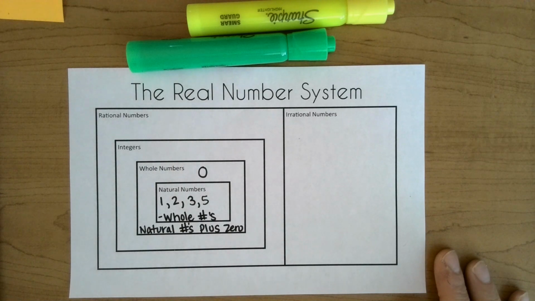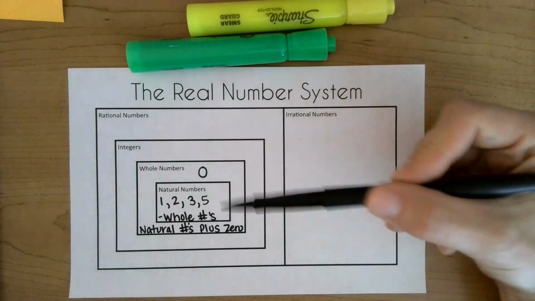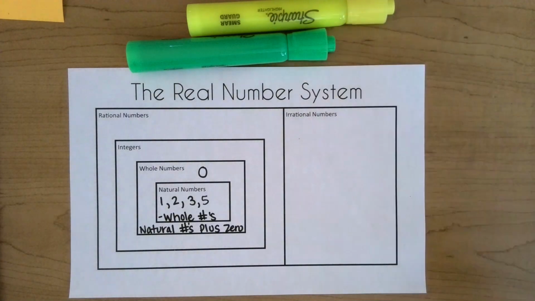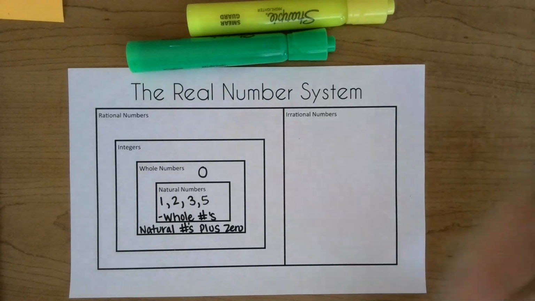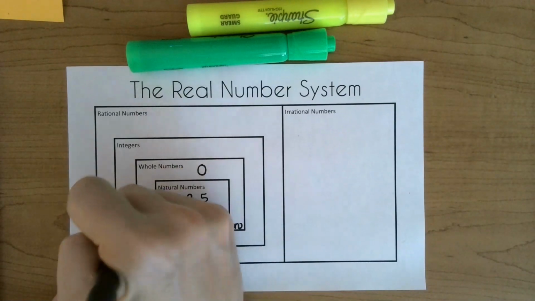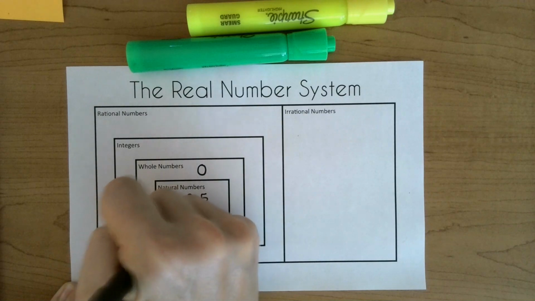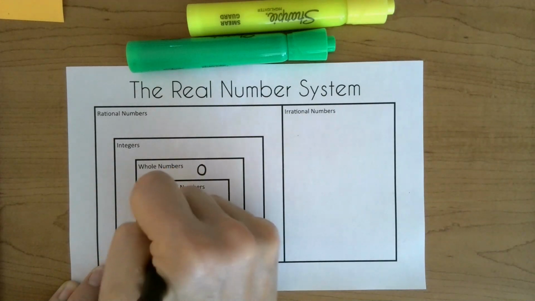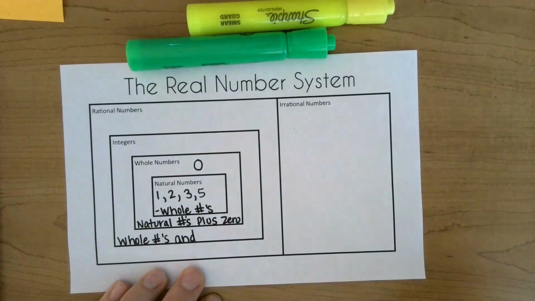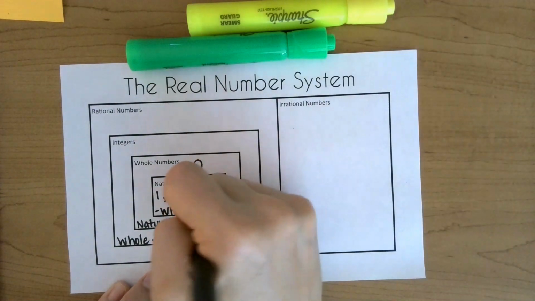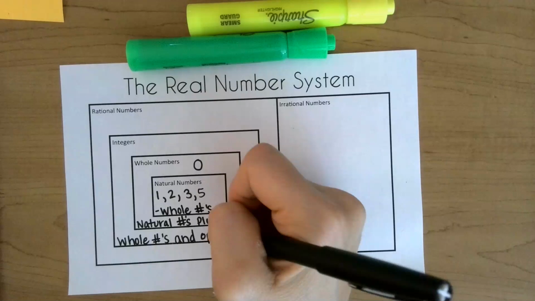All right, then we have integers. So again, integers include whole numbers and natural numbers, but what else would integers have? Negatives as well. So this one is whole numbers and opposites. So these are your notes. Do what makes sense. You could say whole numbers and opposites, or if you would prefer to say whole numbers and negatives, right? What makes sense to you? But remember, technically that's the opposite.